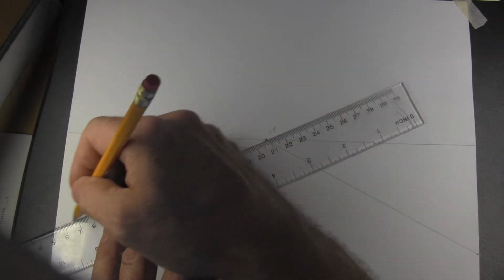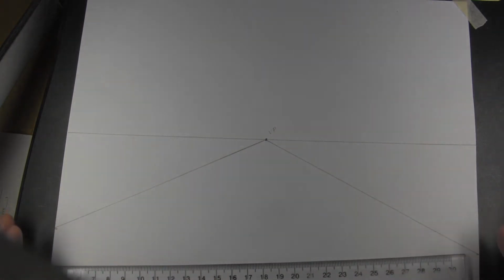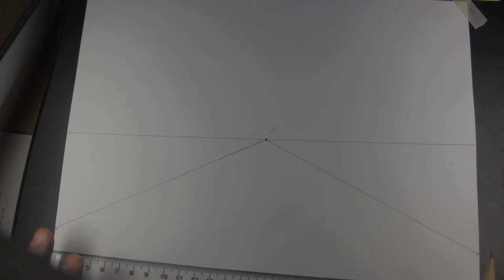Draw yourself a line, and when we do this, automatically we're going to get something that suggests a road going into the distance. But we can't really tell that it's a road yet because we haven't added the visual details that many of us would see on a real road. So let's get that started.